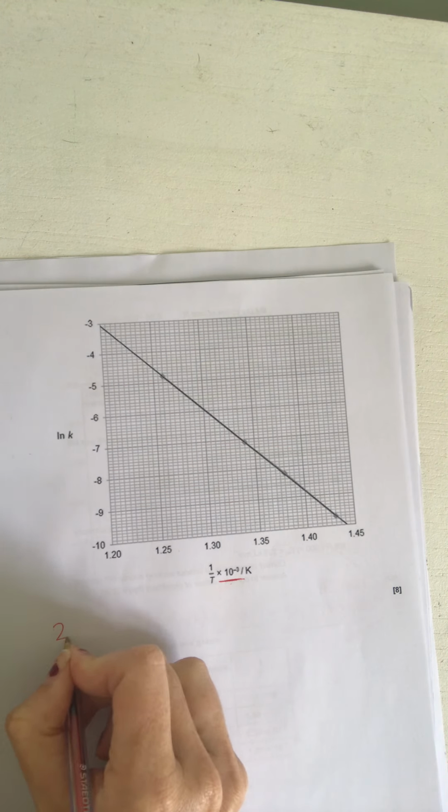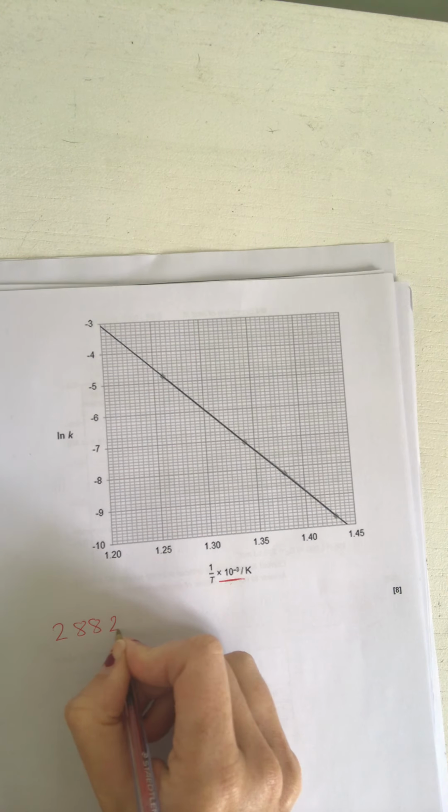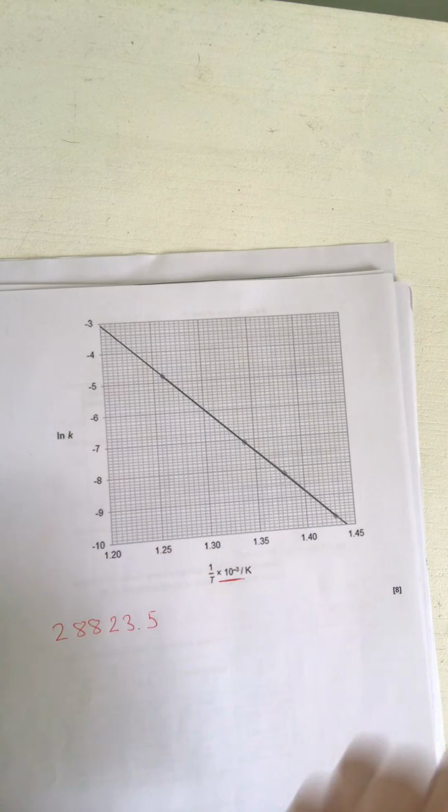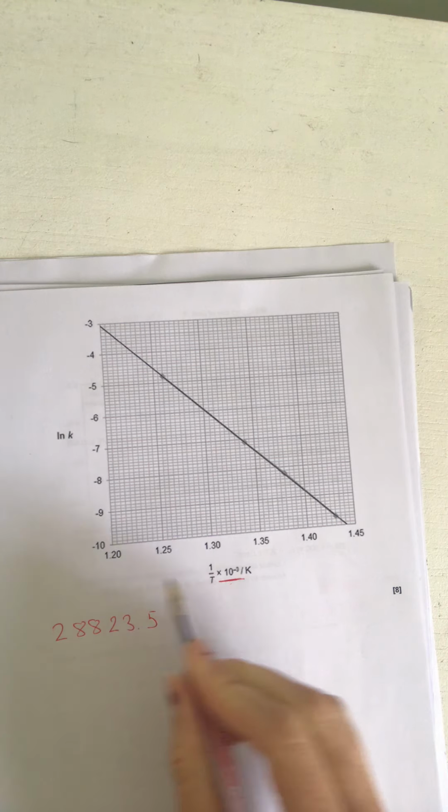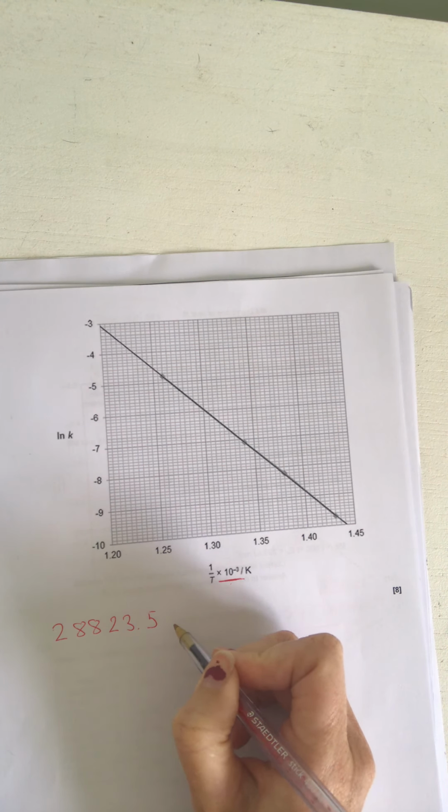That's given me a gradient of 28823.5. So when I did this, that's what I calculated.